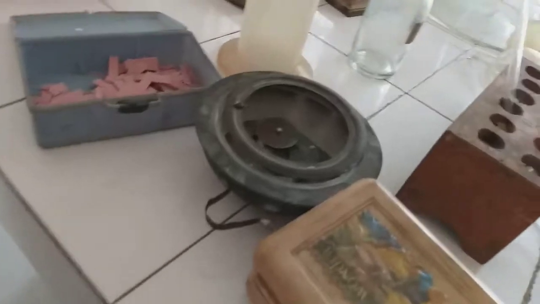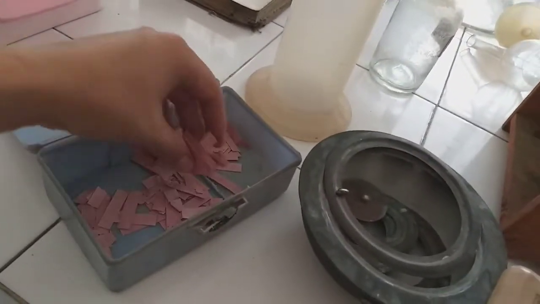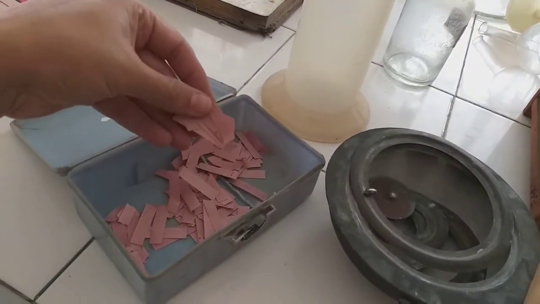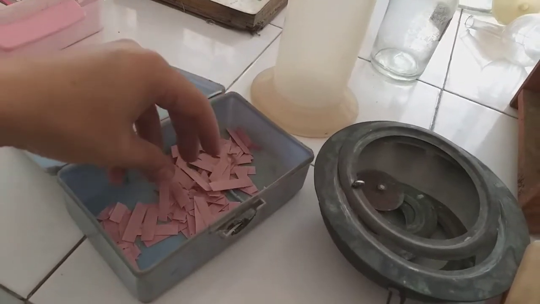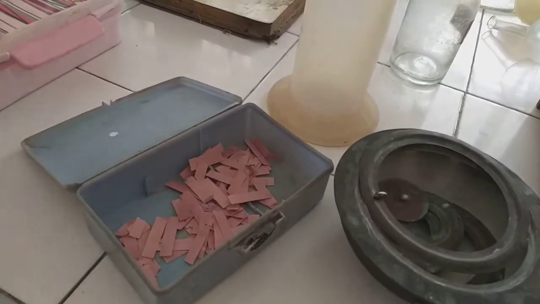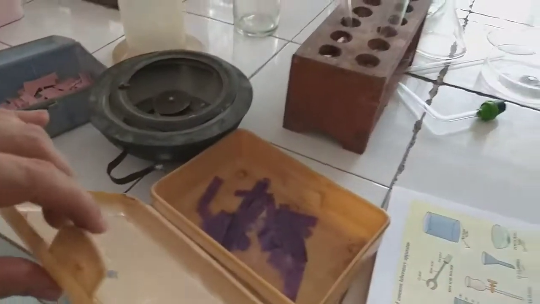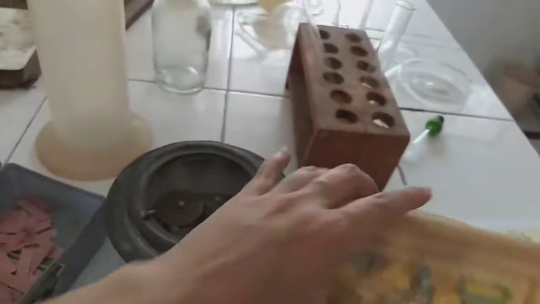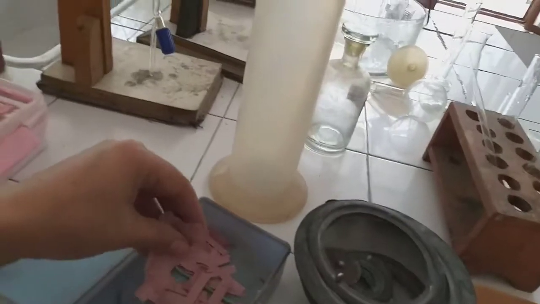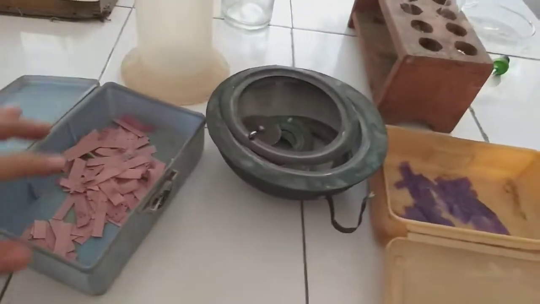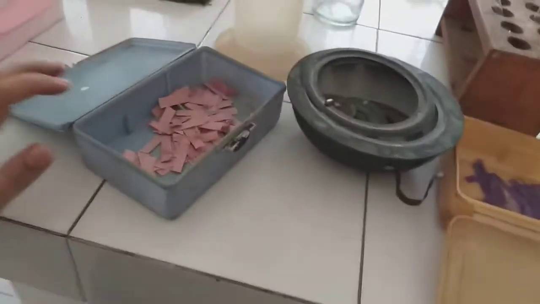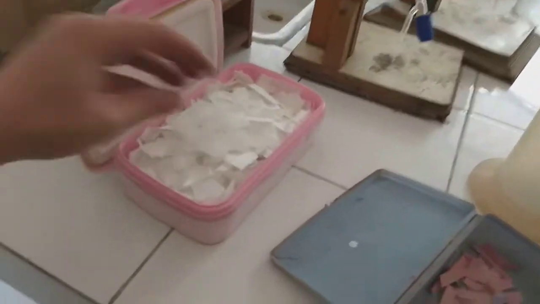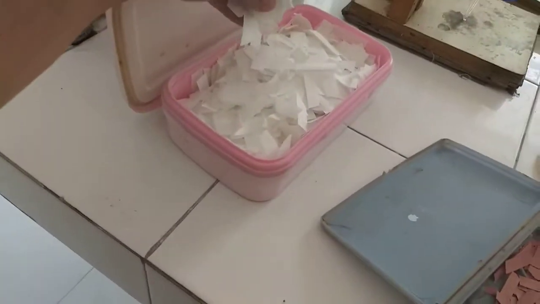Now moving on to the next one, we have the litmus papers. So this is the red litmus paper strips. They are ordinary paper strips. They are coated with the red litmus solution. Then we have here the blue litmus strips also. Okay, so these litmus strips are used for testing the nature of the substance, whether the substance is acidic, basic, or neutral in nature.